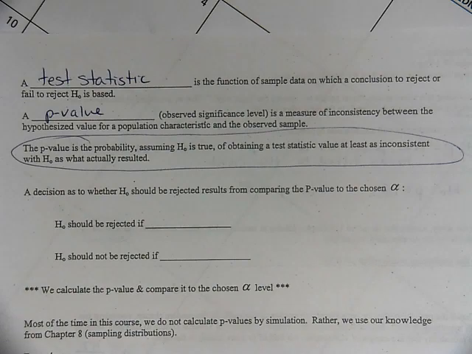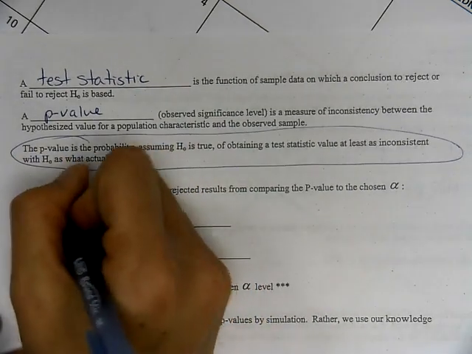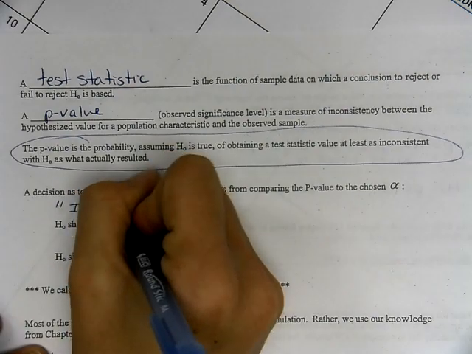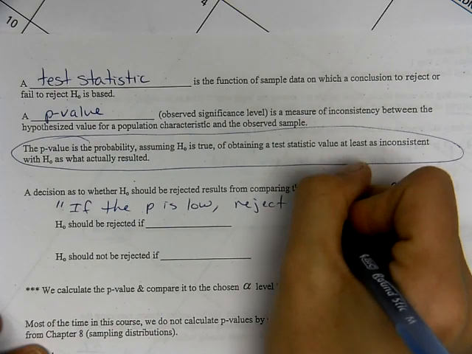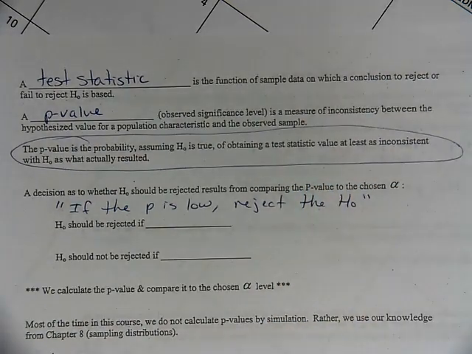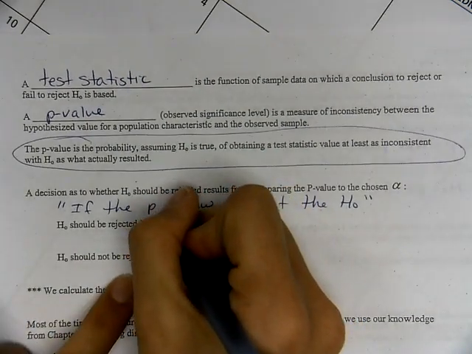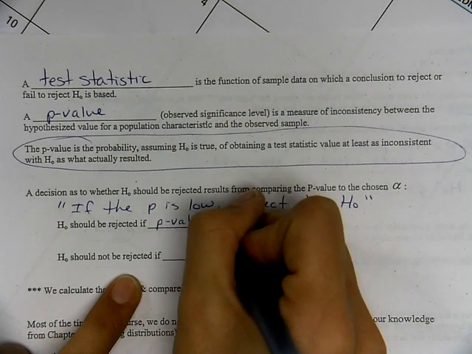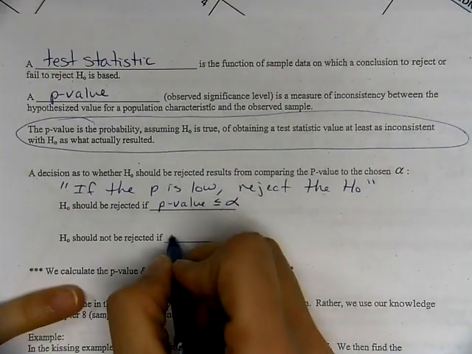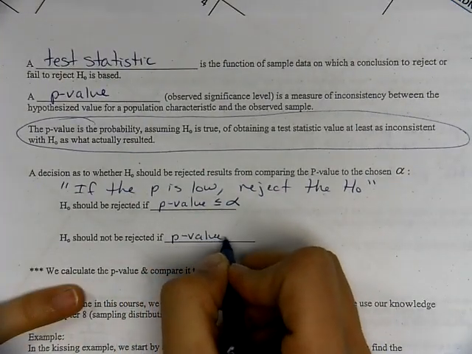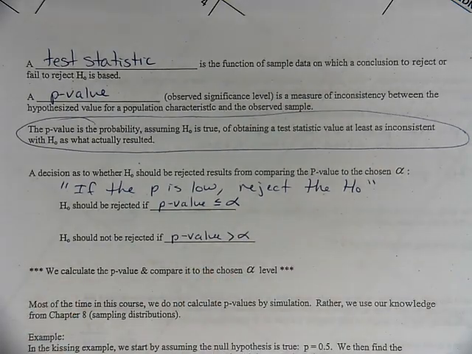And here's what you remember, and it's cute and funny and you'll remember it. If the p is low, reject the H-naught. You'll remember that. If the p-value is less than or equal to our alpha value, we reject the null hypothesis. Okay, we talked about alpha yesterday. If the p-value is greater than alpha, we fail to reject.